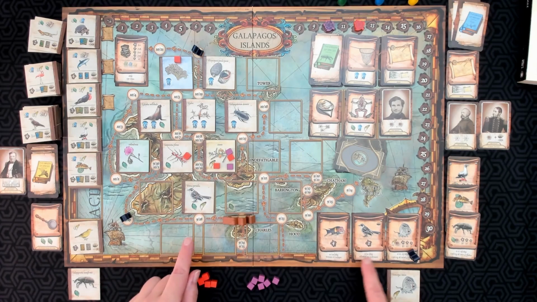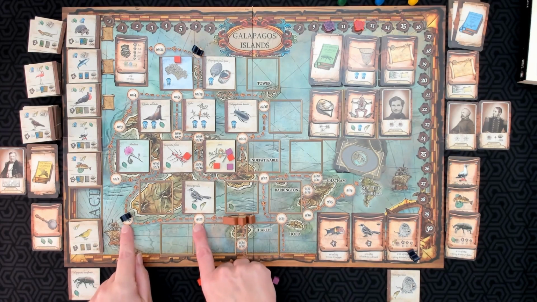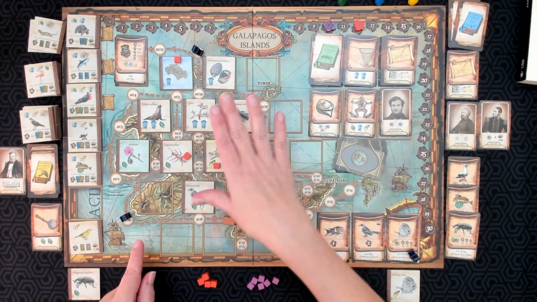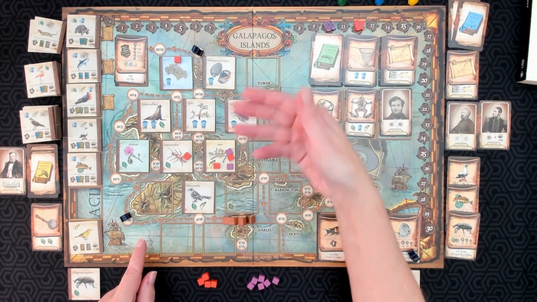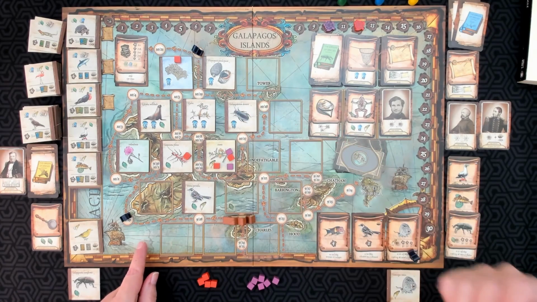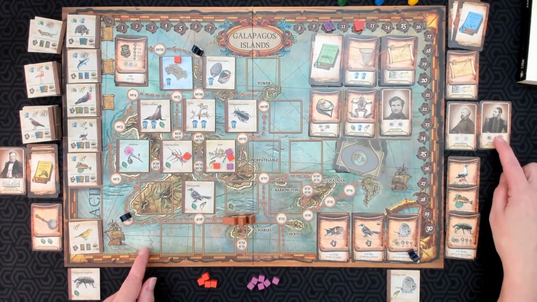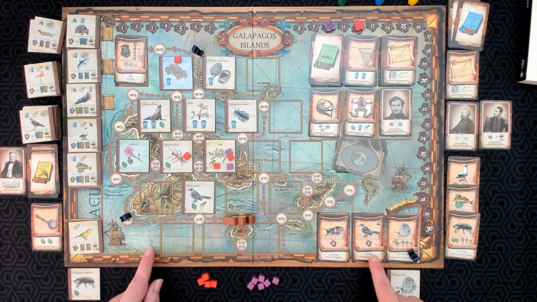Do I need the mockingbird? Oh, the mockingbird is one of the species we're trying to go after as well. But now the beagle is within 2 spaces of the objective. So I either want to discover a species, place it on the board and get 2 points, or I want to use my Captain Fitzroy card to move the beagle 2 spaces.